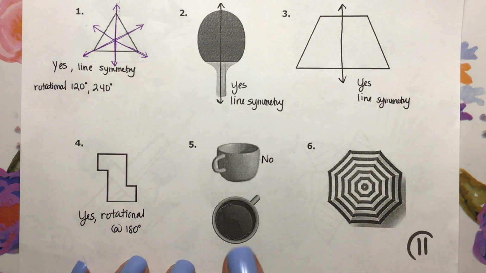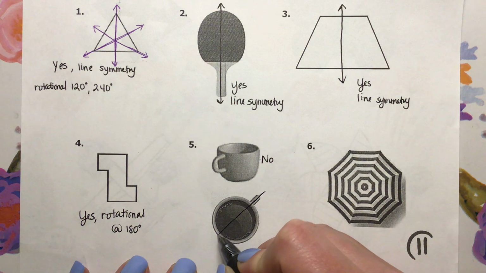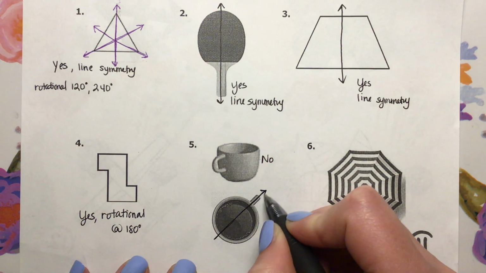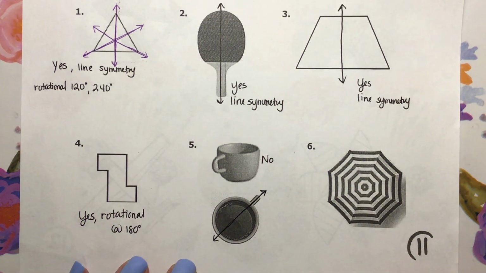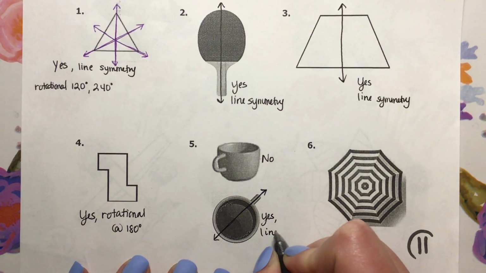However, if we look at that coffee cup and we put it at a different orientation, down here we do have symmetry. We have line symmetry straight down the middle of the mug and handle. So this bottom one does have symmetry, and it is line symmetry.